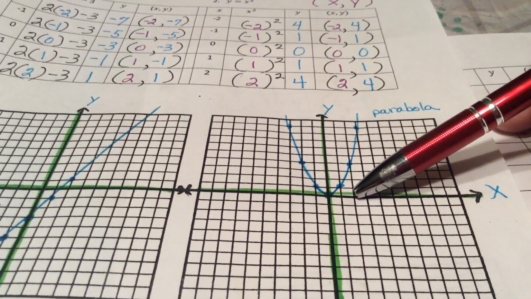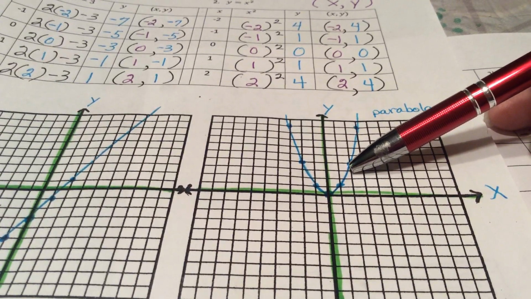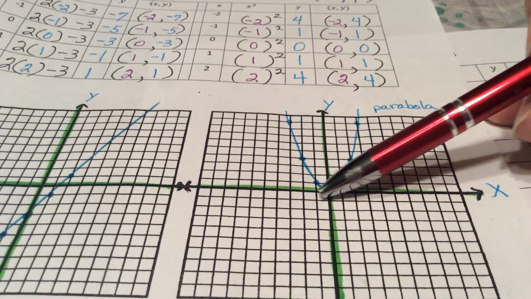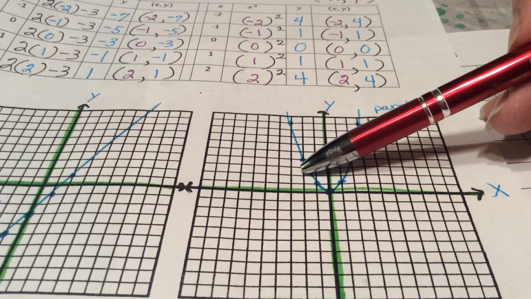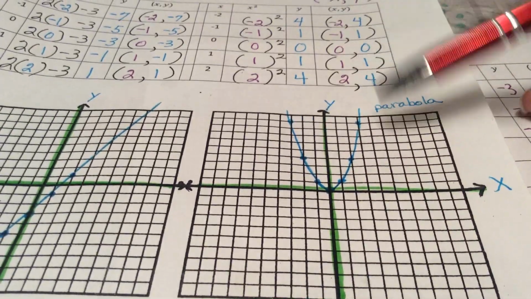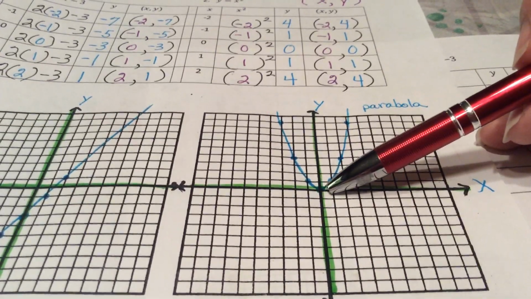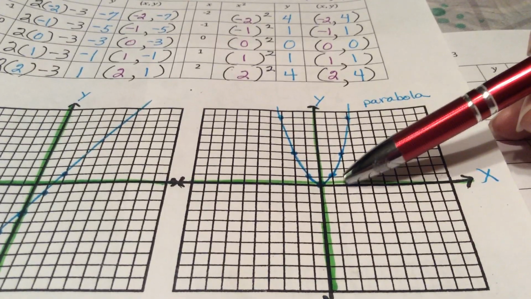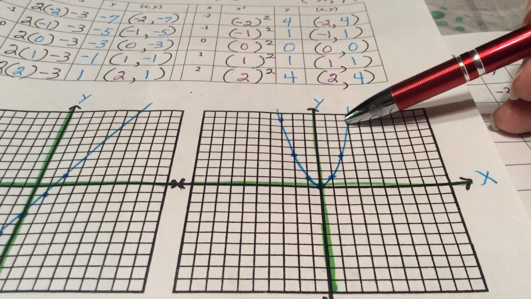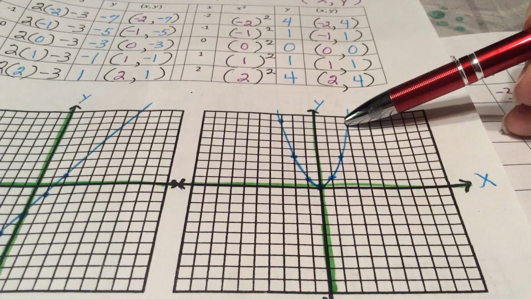Positive 2, up 4, 1, 2, 3, 4. Negative 2, up 1, 2, 3, 4. I went on ahead and did the 3's to show you how this is going to go. Go over 1, 2, 3, and up to 9. 9 is the next to the last one.